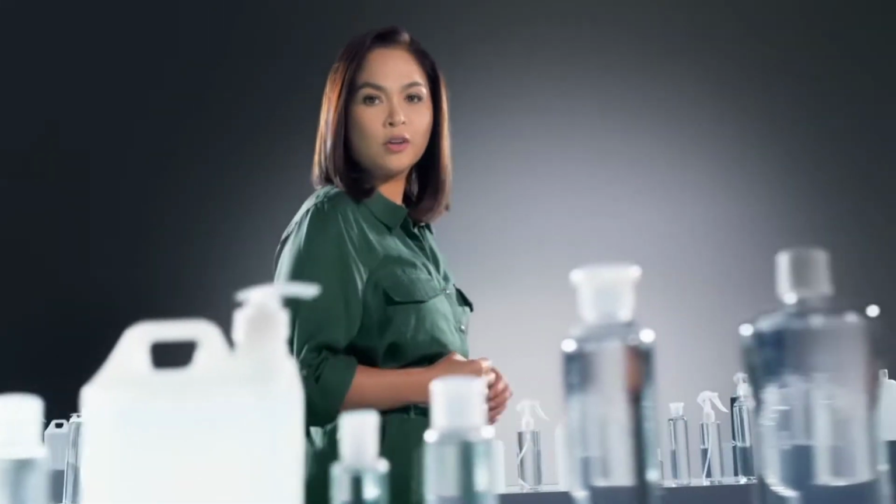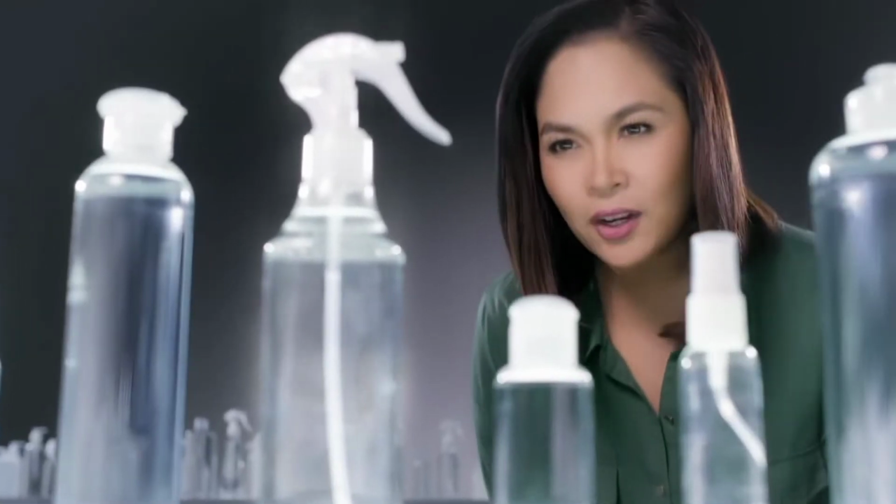Sa pagpatay ng virus, tiwala ka ba sa kahit anong alcohol lang? Kailangan tested. Green Cross Alcohol.